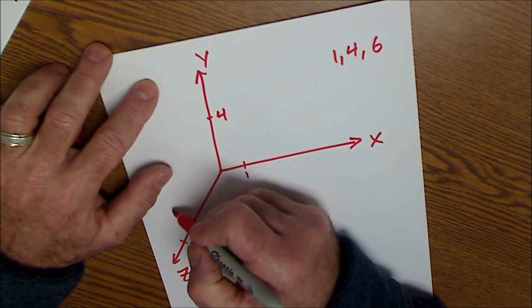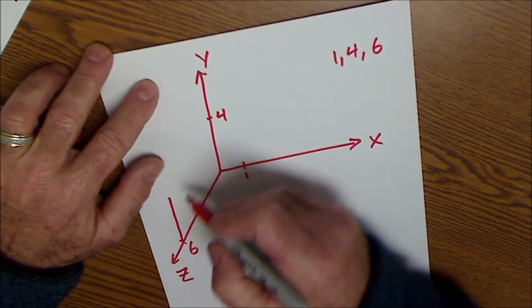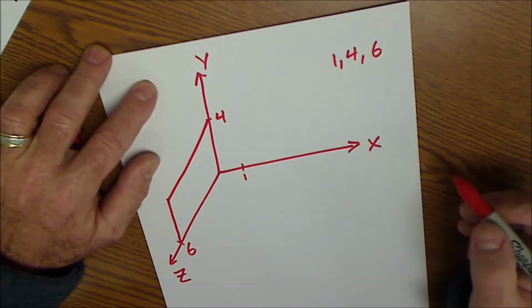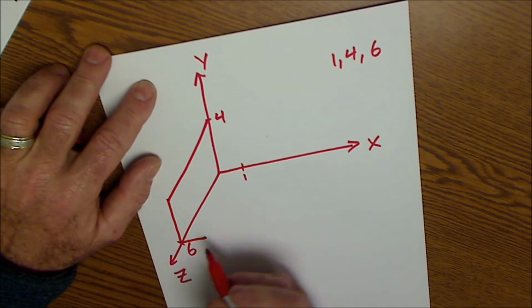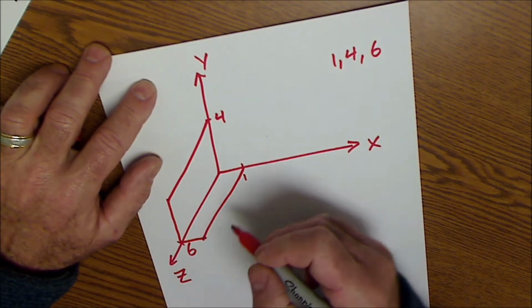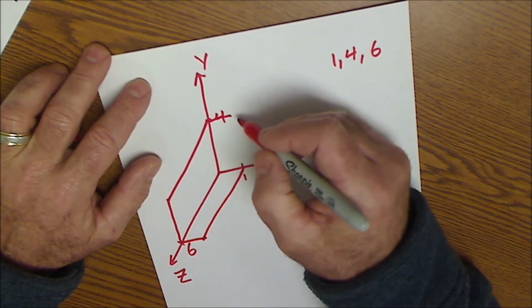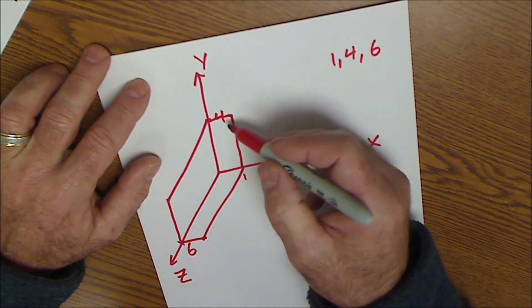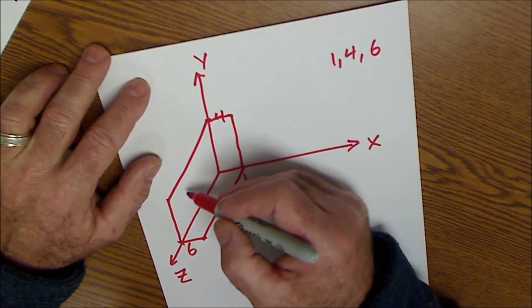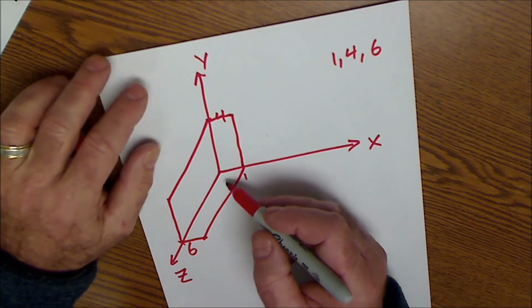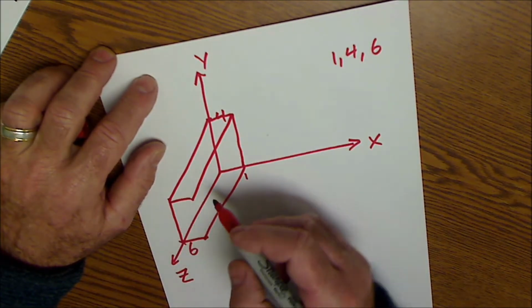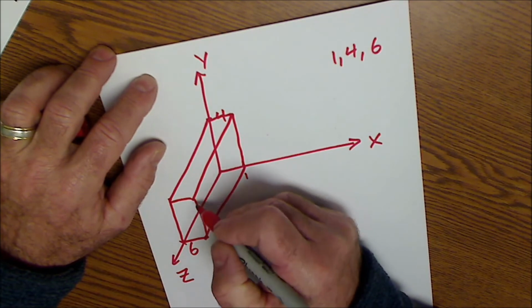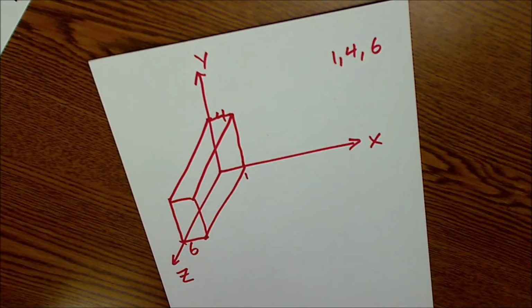Again, this line needs to get transferred here. This line transferred here. There's the back of my box. This right here goes there. That to there. So there's the back side, the back left side, the bottom. Draw it this way. So there's my box there.